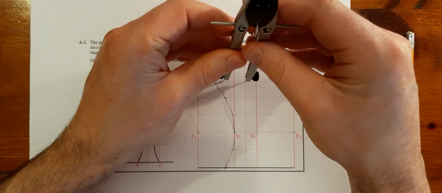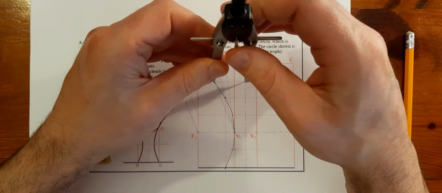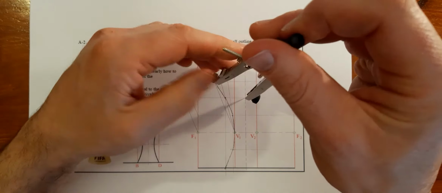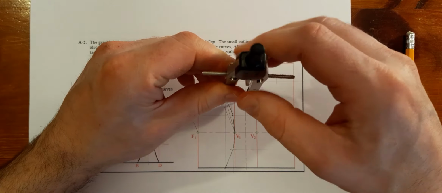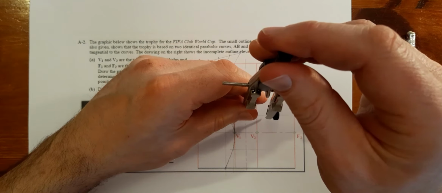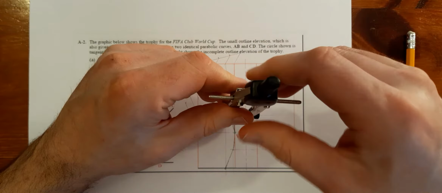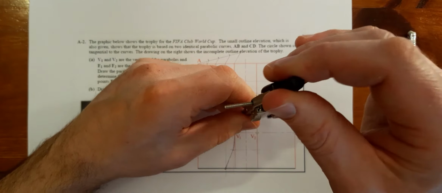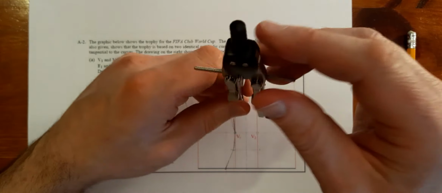The last thing we'll do is mirror them across here. Okay, should be the same as that.